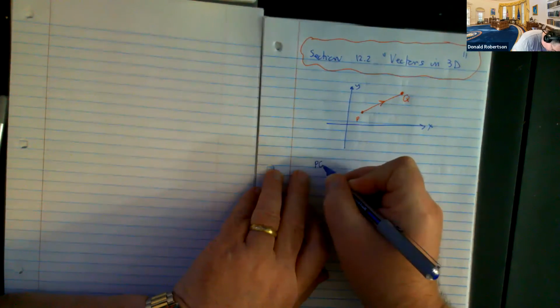You can describe this vector by doing PQ with an arrow above it. Have you seen that notation, those people who've seen vectors? Okay, so that's not too scary. Sometimes the vector is given a letter, normally U, V, and W are the most common ones. And so you will find that the vector is sometimes called U with a little arrow above it, right? Have you seen that notation? Same thing, it's just a different way of telling you it's a vector.